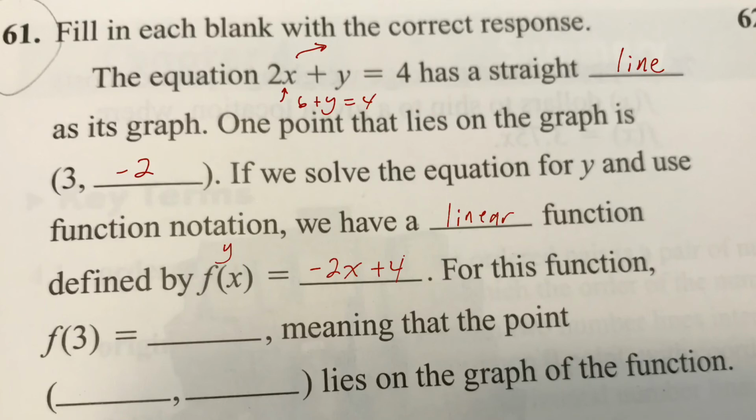F of 3, well, we would replace a 3 here, and we would get negative 2 times 3 plus 4, which is negative 6 plus 4. So f of 3 would be negative 2, meaning that the point 3, negative 2 lies on the graph of the function.